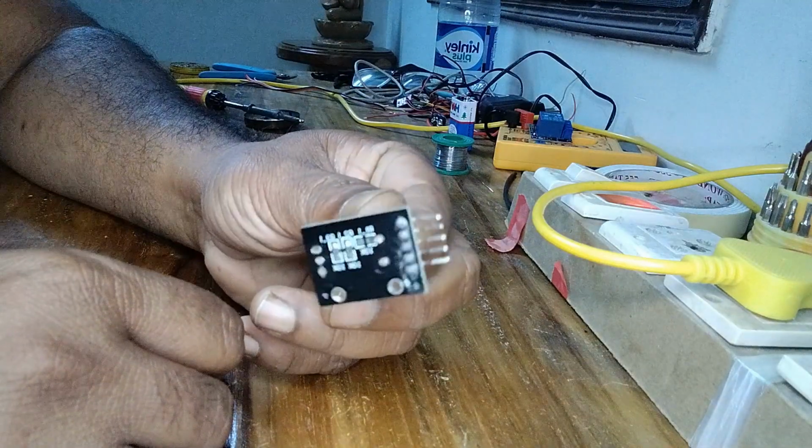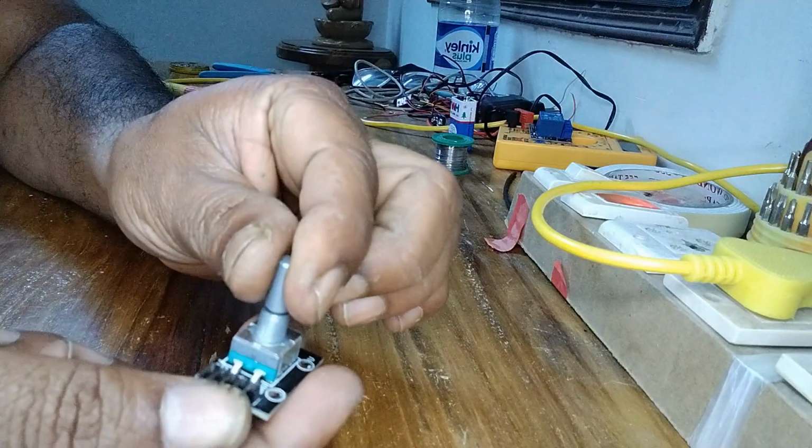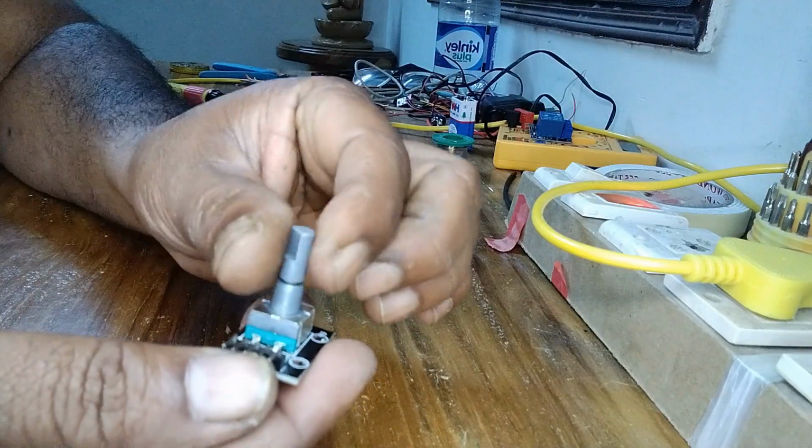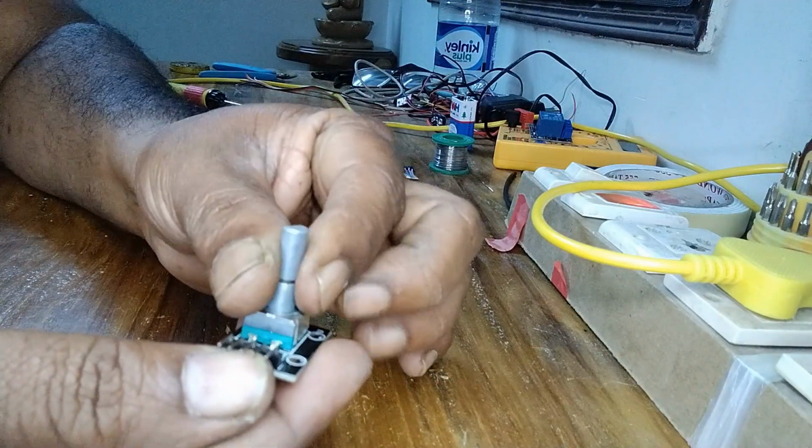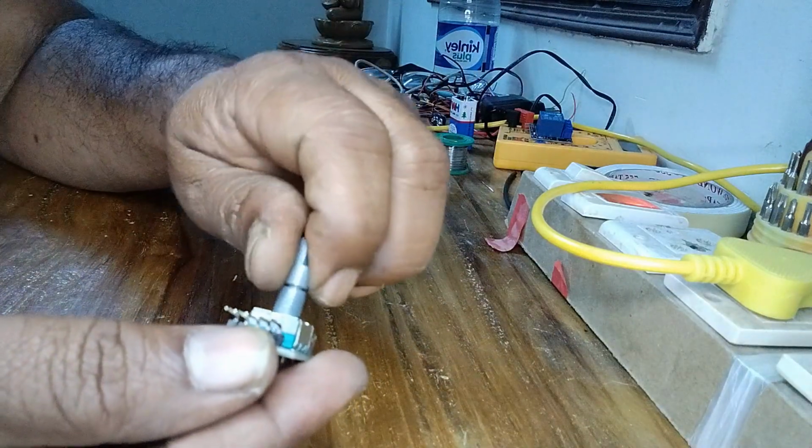An Arduino board. I'm using an Arduino Uno here. An SD card module, a rotary encoder with a push button. And, of course, an SD card with a few text files loaded on it.